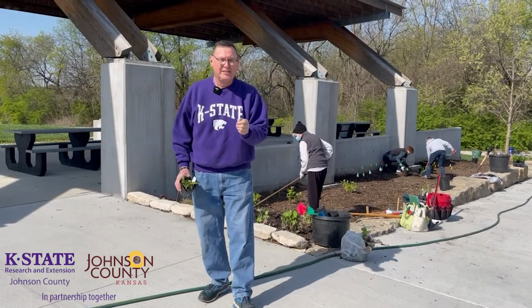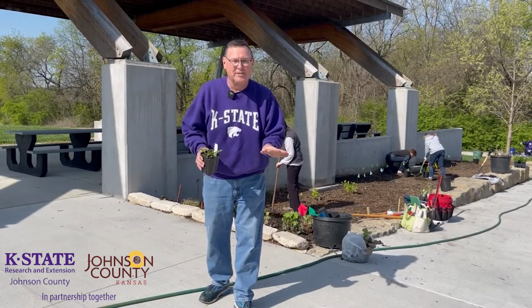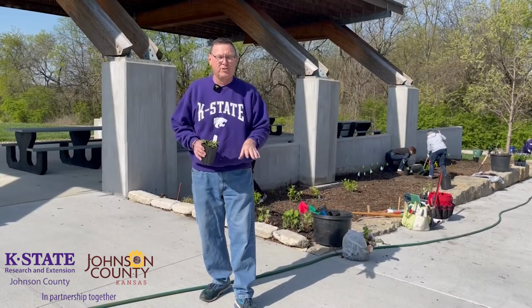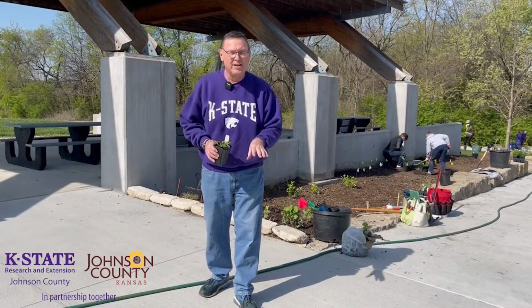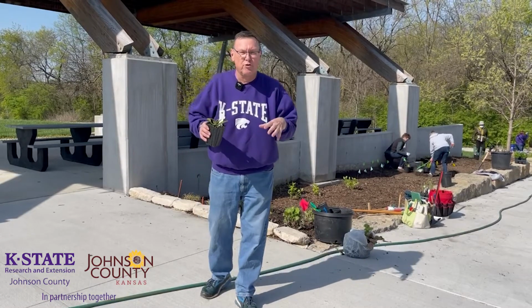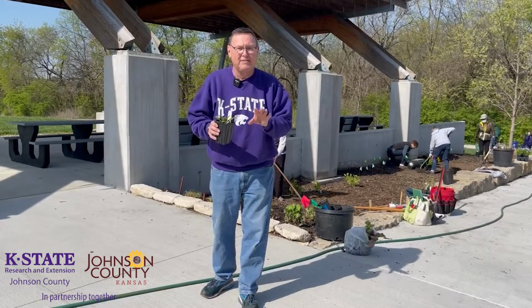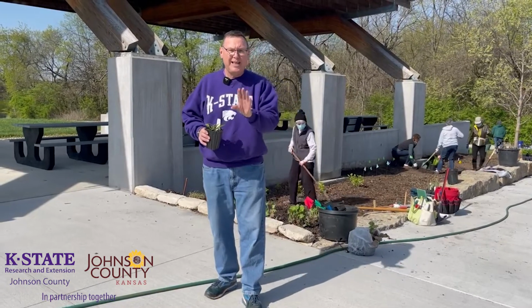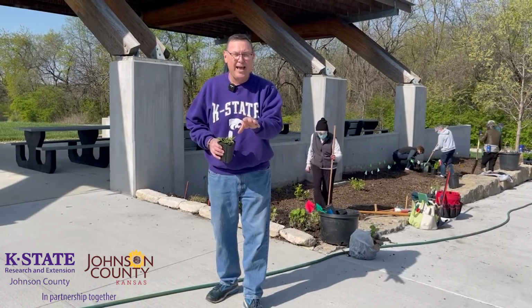Really, when it comes to designing a native garden, it's the same principles we use when we do any landscape design. What we're going for is a mixture of color, shape, form, texture that create that interest. The one little caveat we like to do with natives though is put in larger groupings. Instead of just one of this, one of that, we like to put in maybe 3, 5, 7 of the same plant. Because what that does then is give our native pollinators a better place to land to feed.